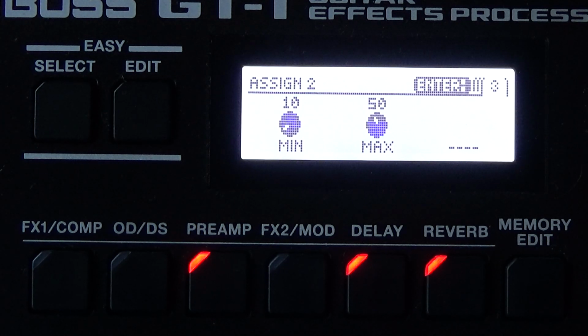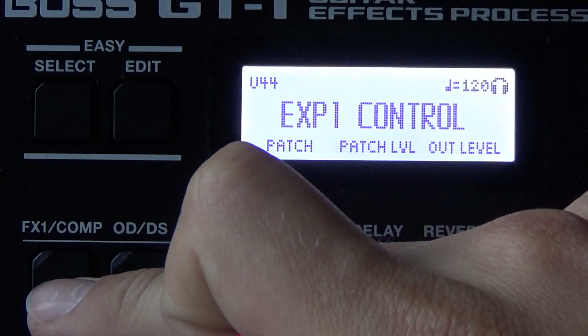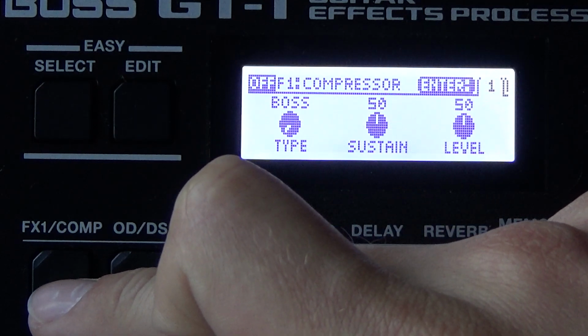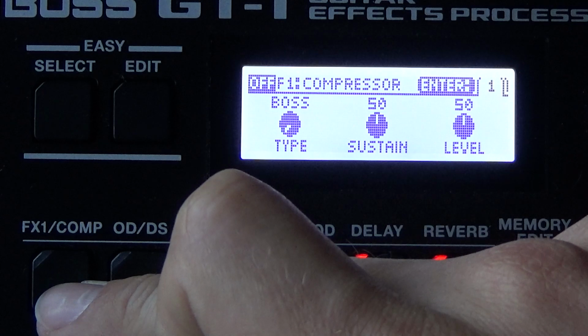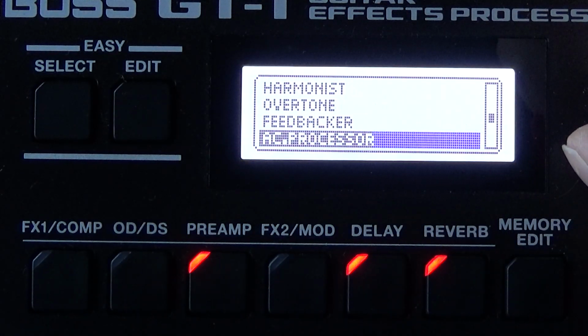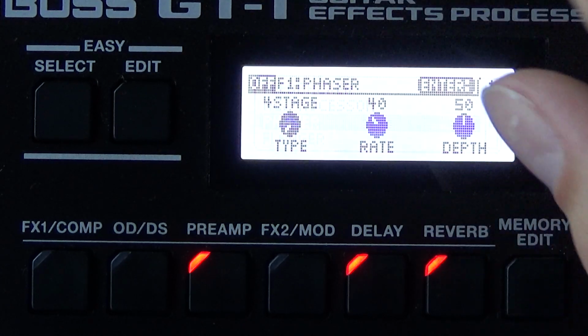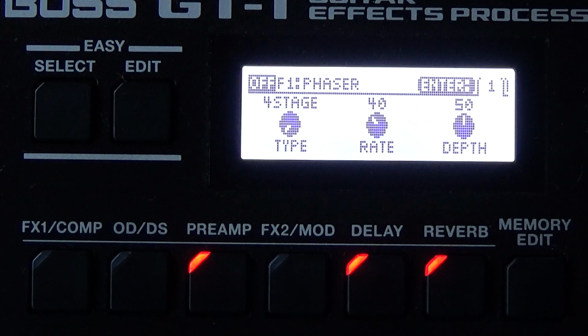As you will notice right now, we don't have the phaser activated, so I'm just going to activate it now, and make sure that I have the phaser selected here. There it is, and here's the sound without the phaser.